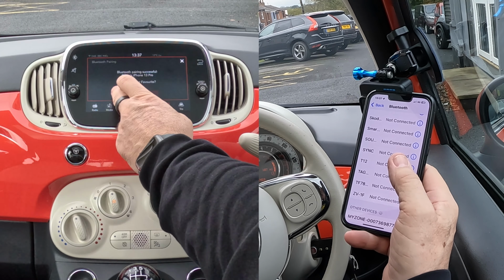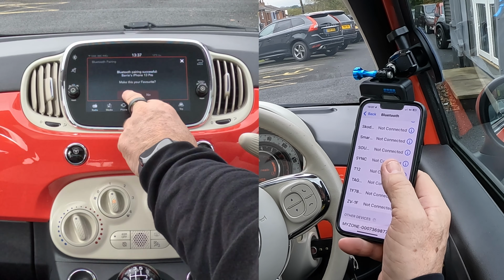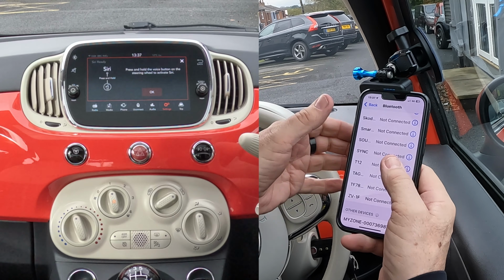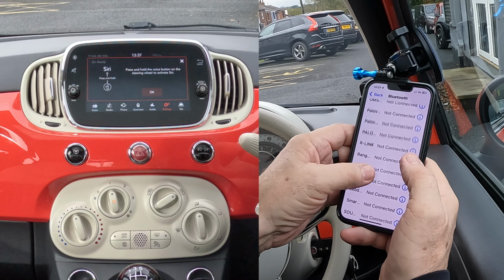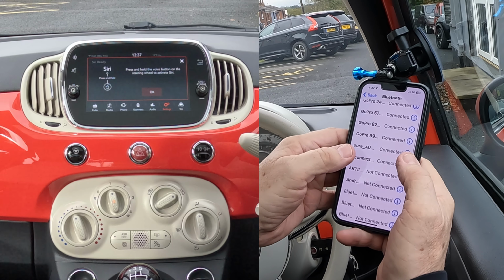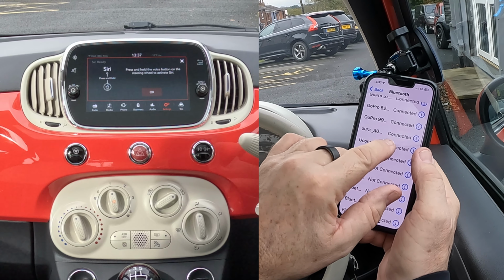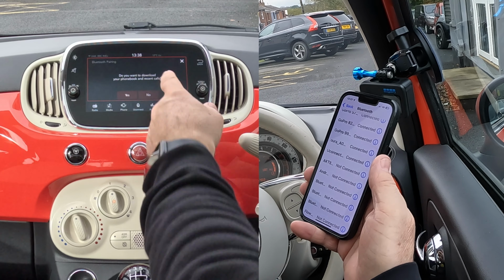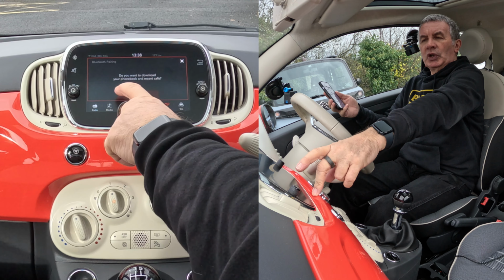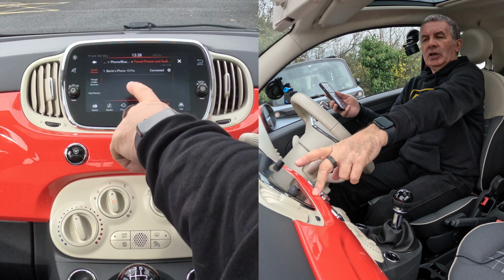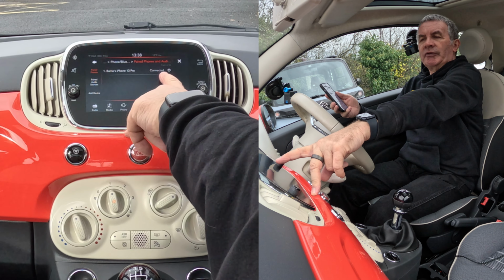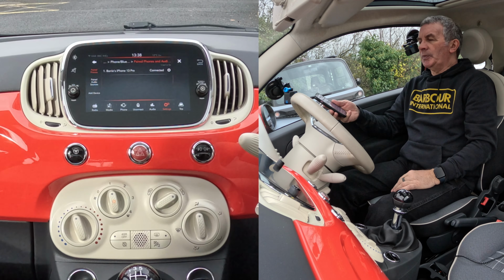Bluetooth pairing successful. Make this your favorite. Well, don't need to, but I will. And then we look for Uconnect on here. Where is it? Is it at the top? Oh, there it is, Uconnect. So that's connected. That's how you do it. Do you want to download your phone book and recent calls? Well, I don't. But you'll see there, Barry's iPhone 13 Pro connected.